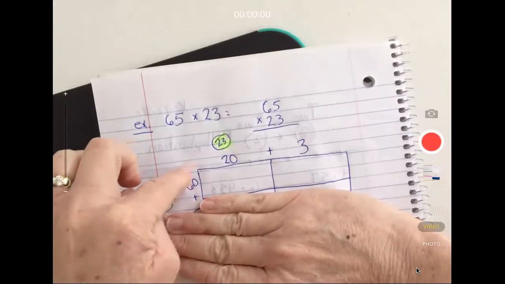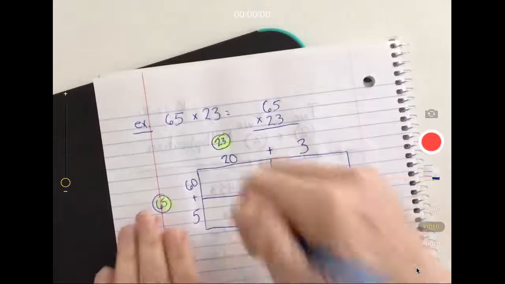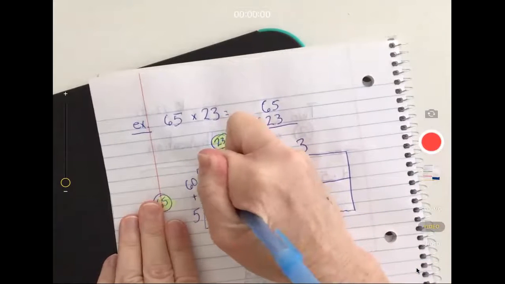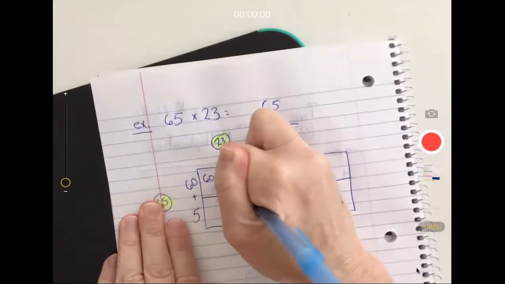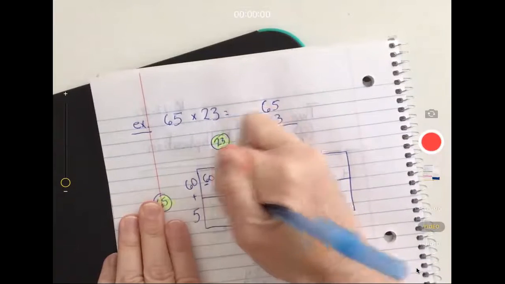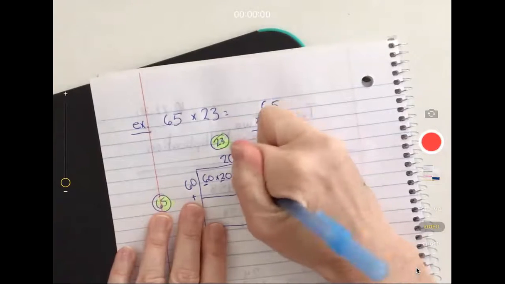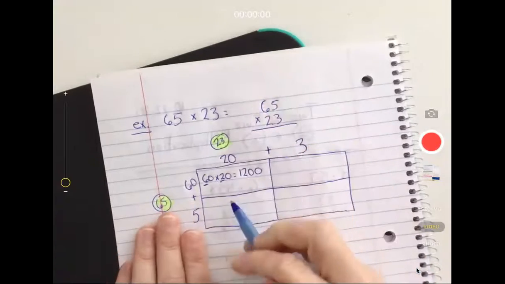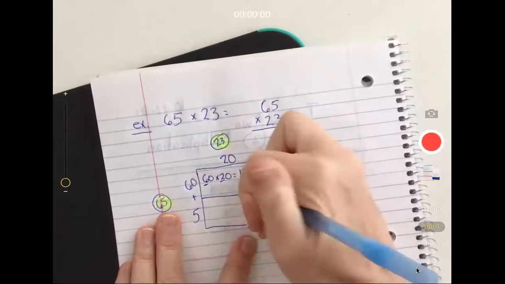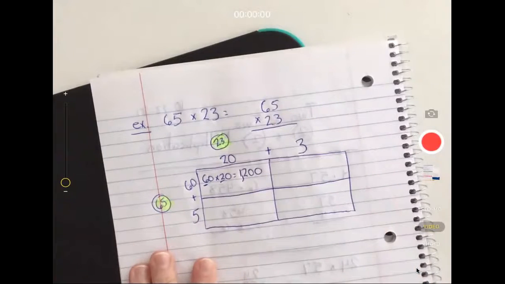So we're going to do 60 times 20. Let's write it out. 60 times 20. I know 6 times 2 is 12. And there are 2 zeros, so it's 1,200.